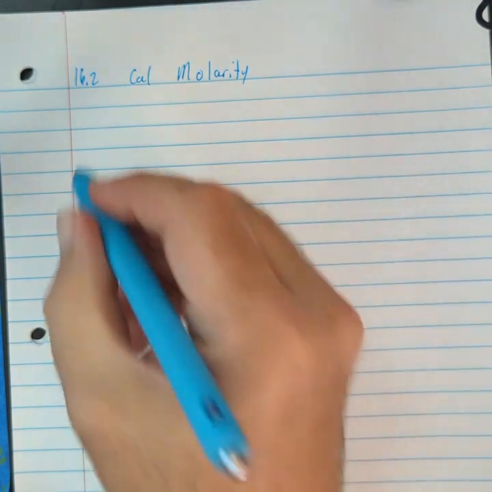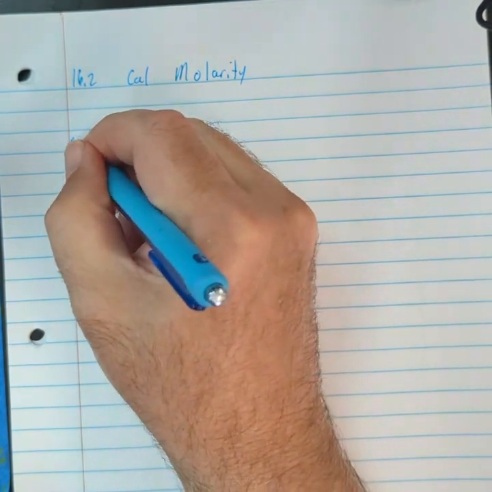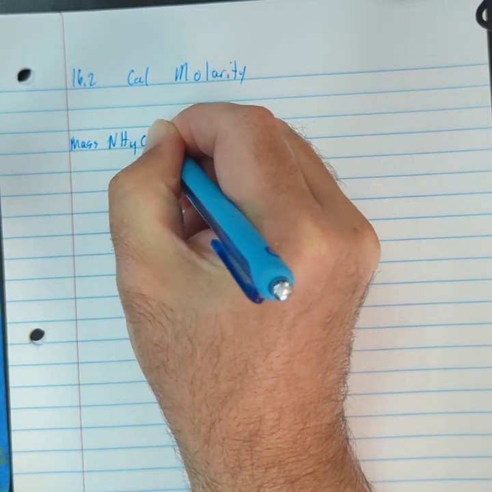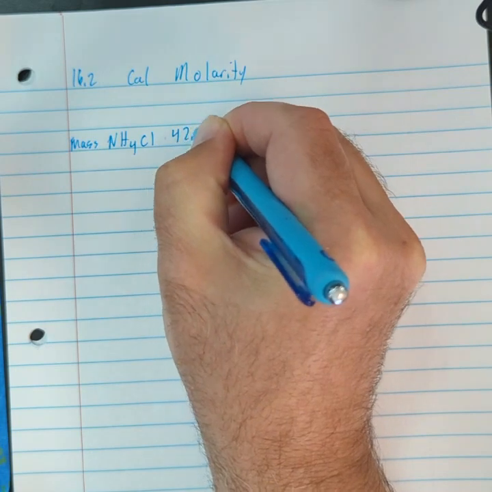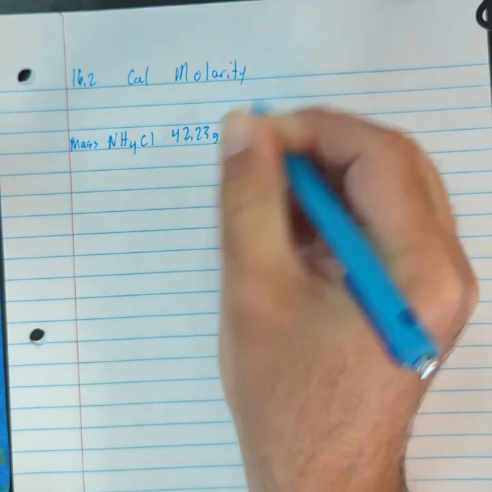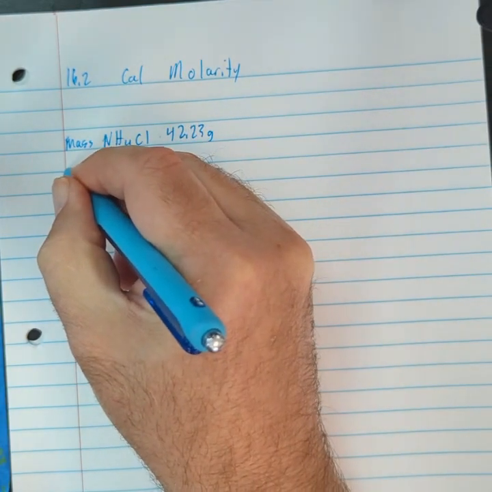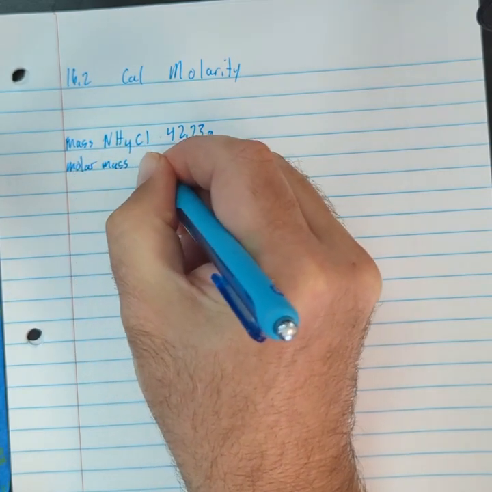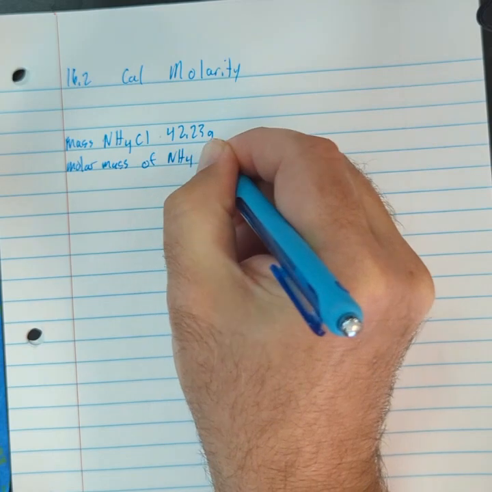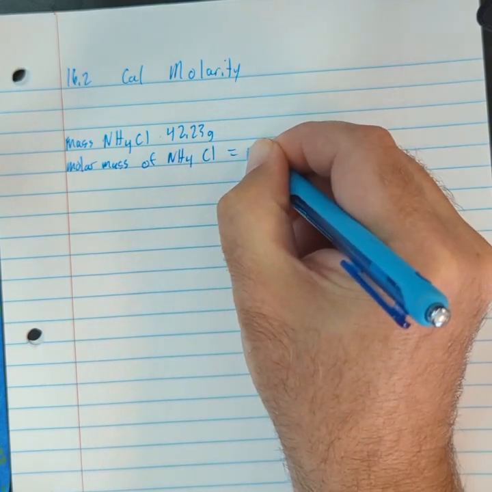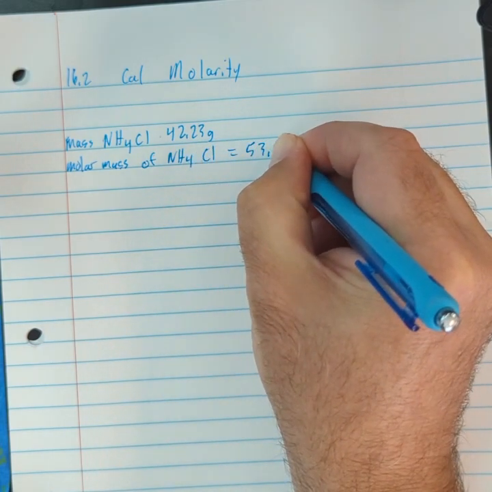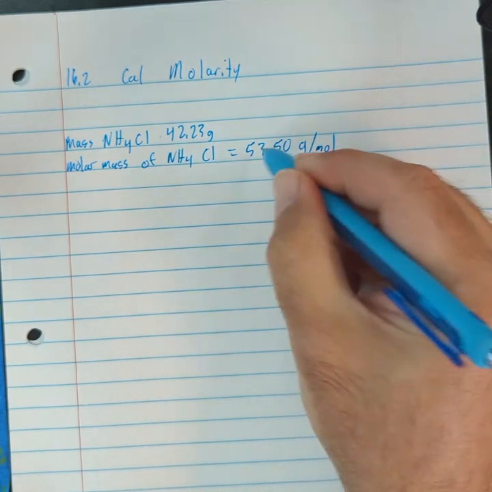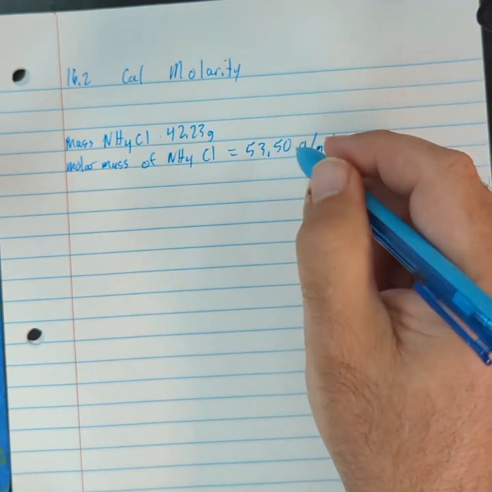So we list our knowns. We know the mass of the NH4Cl is 42.23 grams. Okay, and we know that the molar mass of NH4Cl is equal to 53.50 grams per mole. And remember, that's from the periodic table. That's where we got that information.